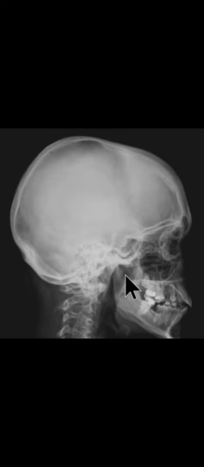The posterior end of the nasal cavity continues as the nasopharynx. Behind the oral cavity there is the oropharynx, and behind the larynx, the part of pharynx is called the laryngopharynx. Nasopharynx, oropharynx, and laryngopharynx. These are the soft tissue shadows seen in lateral view of skull bone.